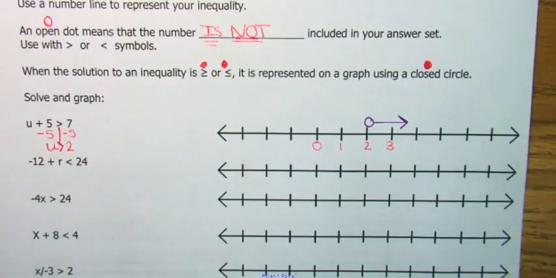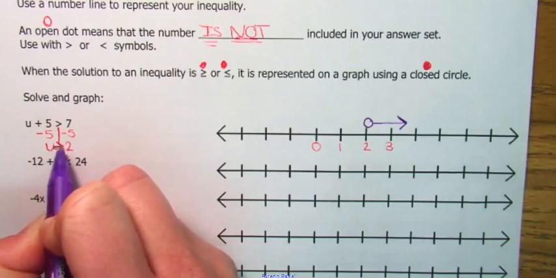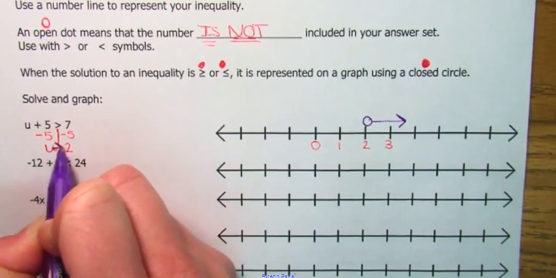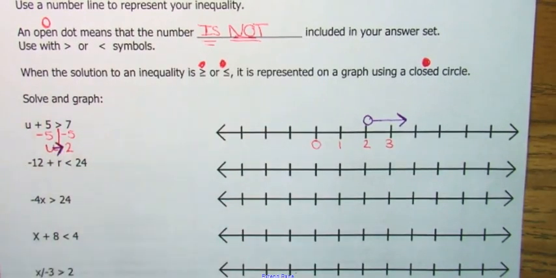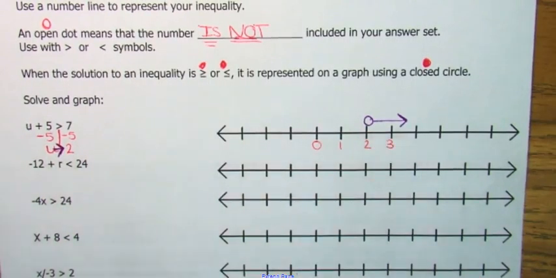A little hint that some of you used was, if your variable was first, you could turn your symbol into an arrow and know which way it points. If your number was first, it would go the opposite direction. But as long as your letter's first, your symbol points the same way that your arrow is going to point. I would like you to complete these on the bottom and get them checked before moving on to the problems on the back.